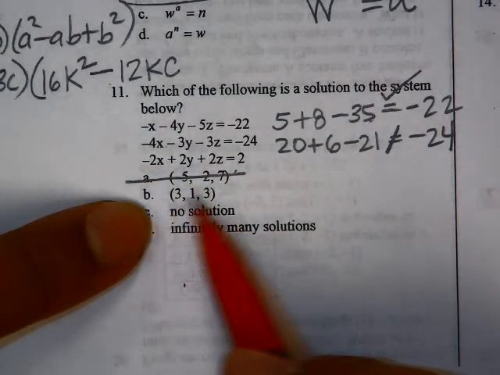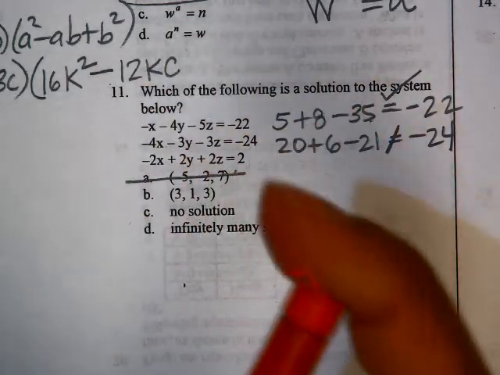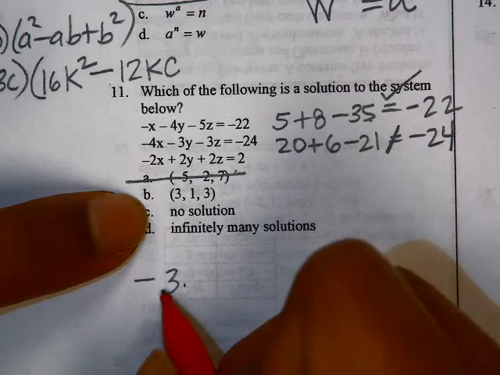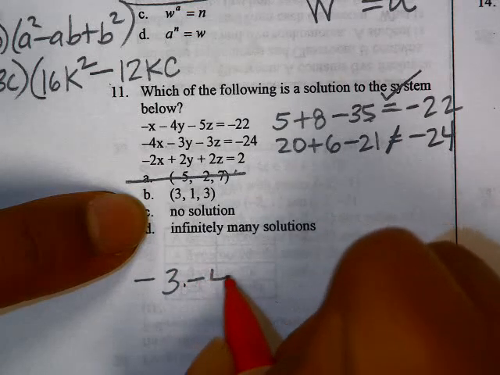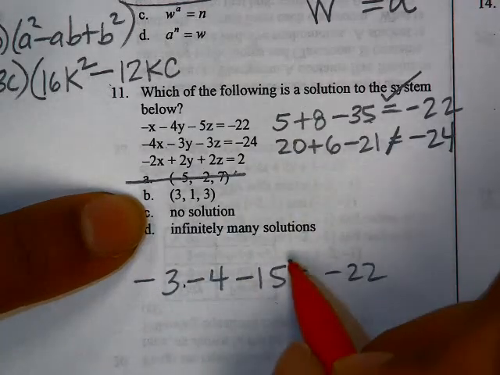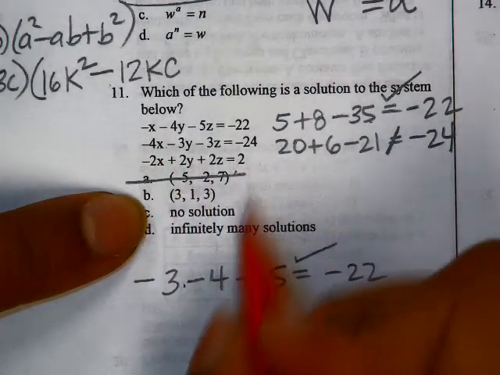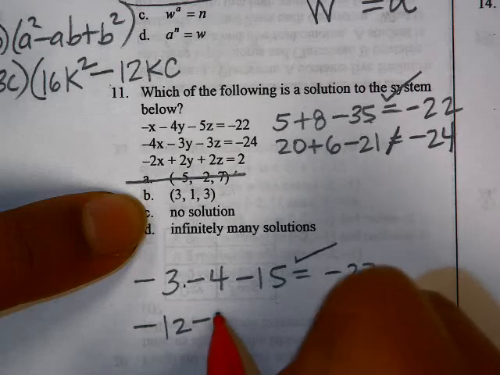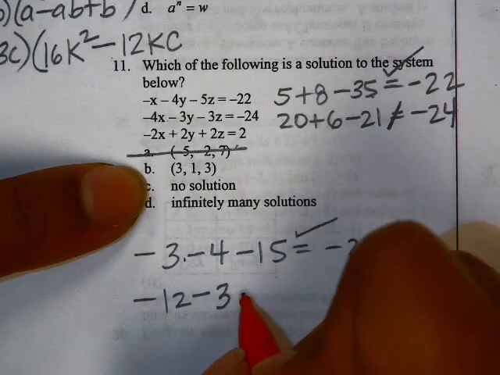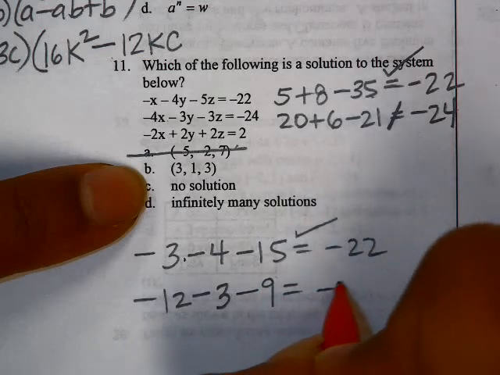Let's also try option B in the same system. So negative x minus 4y minus 5z equals negative 22. That checks. In the second equation, negative 4x minus 3y minus 3z equals negative 24.